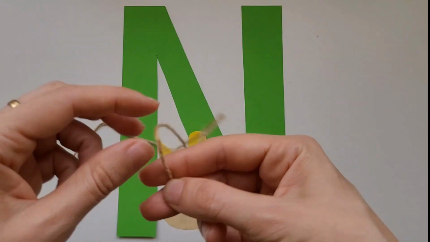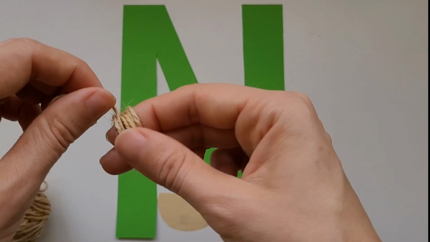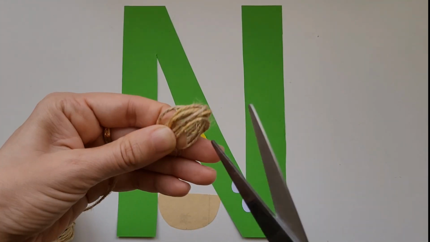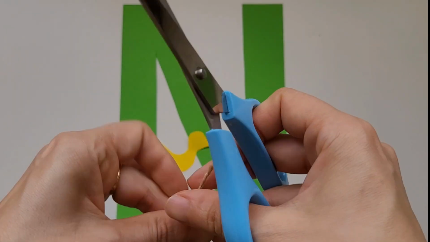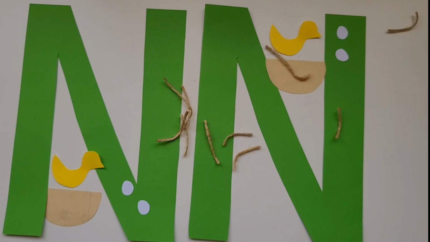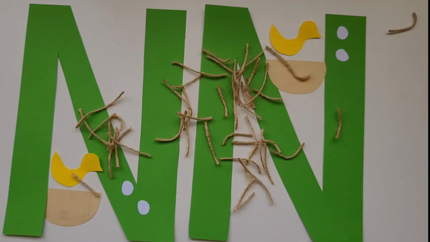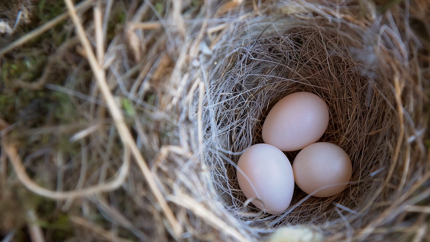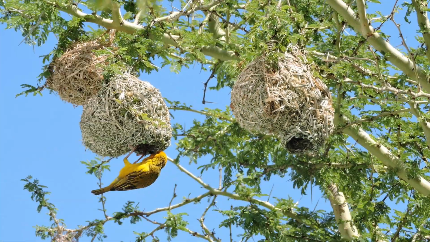Now I'm going to use some brown yarn and cut it like this so that I can turn it into little twigs for the nest. Now that we have all of our pieces, we're ready to make our nest craft.